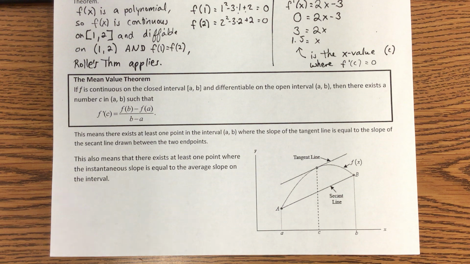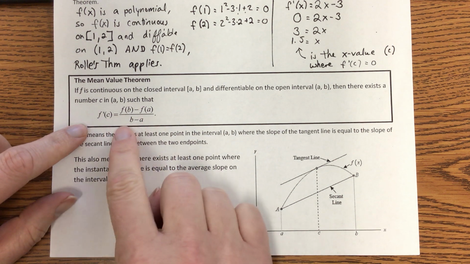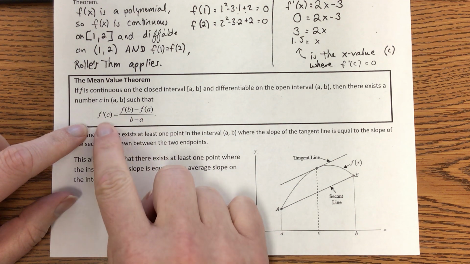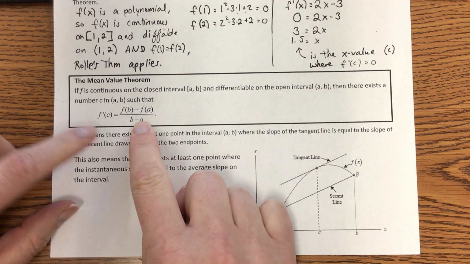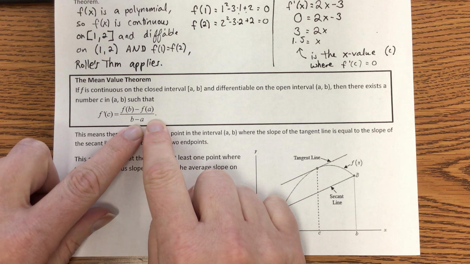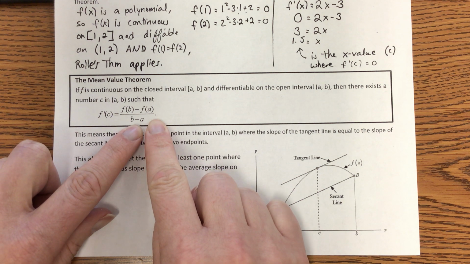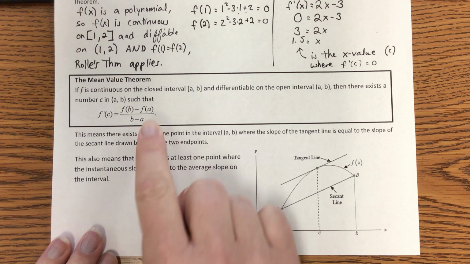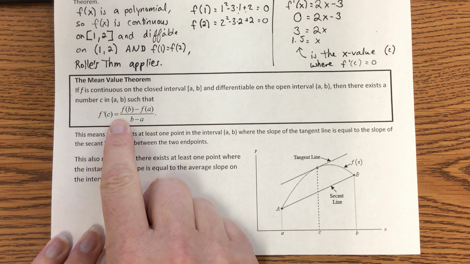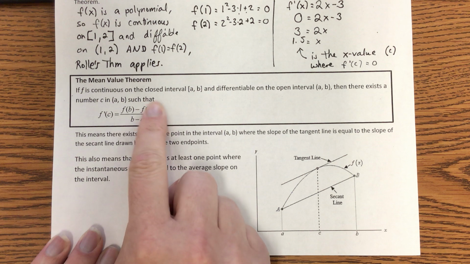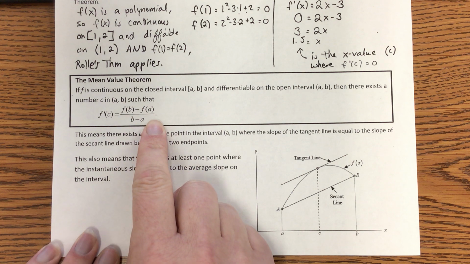Now, we have seen this formula a whole bunch before. F prime of c means the slope at one point. And then this fraction is the slope formula between 2 points. So somewhere there is the slope of 1 point, and that is going to be equal to the slope between our two endpoints.